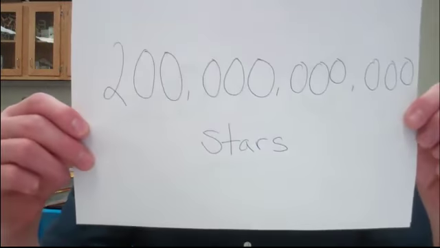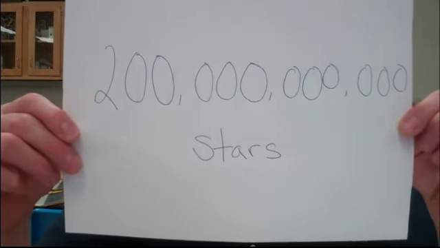So we live in the Milky Way galaxy, and if you were to sit very patiently and start counting stars, that number right there, 200 billion, is approximately how many stars there are in our Milky Way galaxy. 200 billion, very big number. The most important star to us, of course, is the sun. And the sun is mostly made of hydrogen, right?